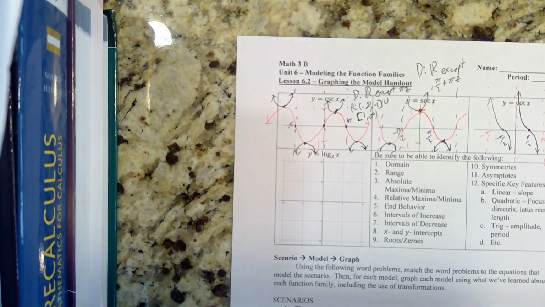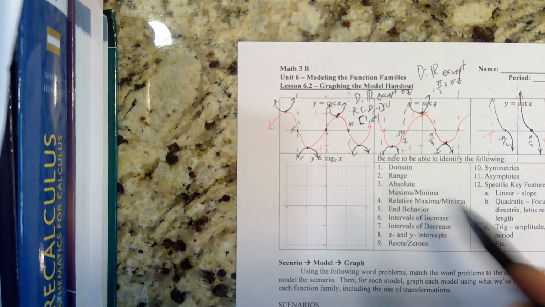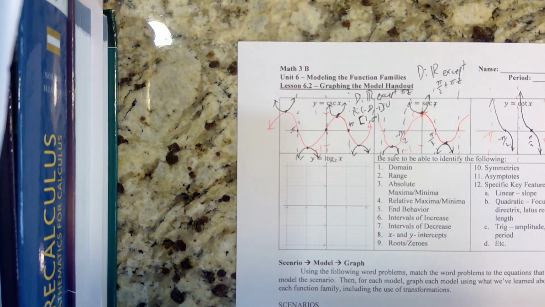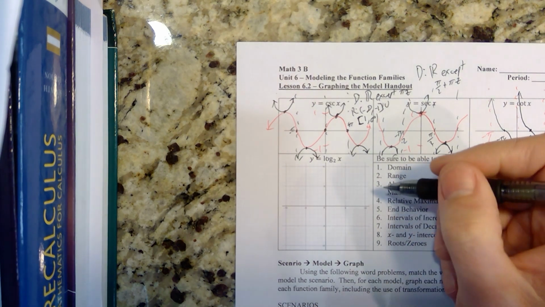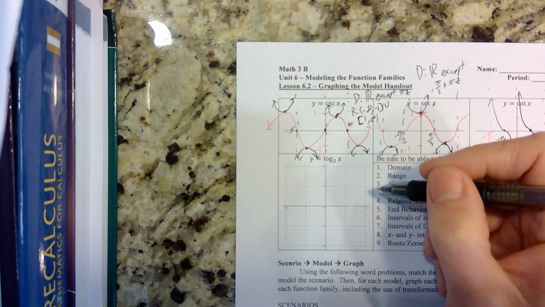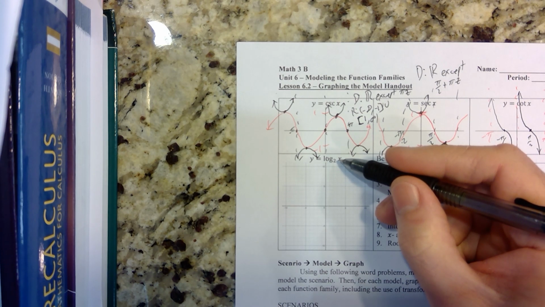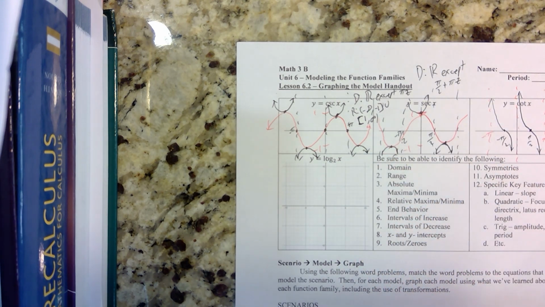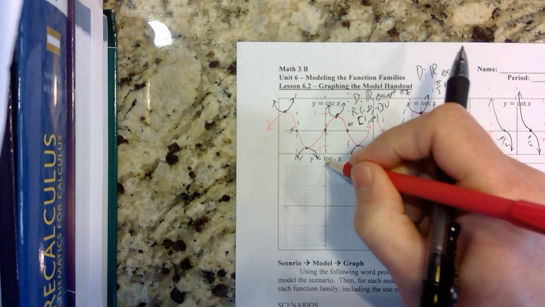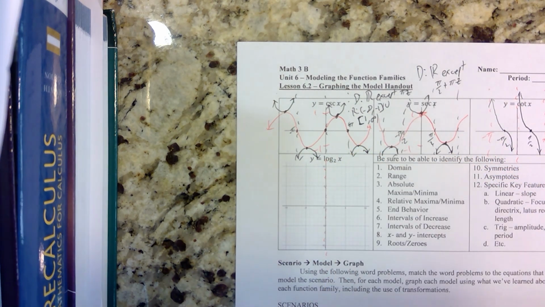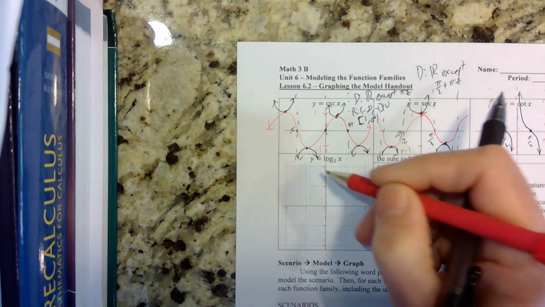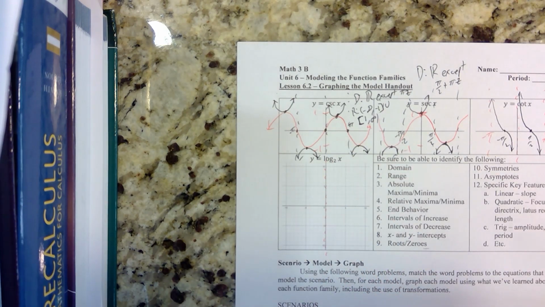Okay, on to our last parent. We're doing a log graph here, and we go with log base 2 as the simplest log graph. Okay, so when we go ahead and graph this, remember this is the inverse of an exponential. So we're going to be having a vertical asymptote right here. Right? Remember, exponential has a horizontal asymptote on the x-axis, so our log has a vertical asymptote on the y-axis.